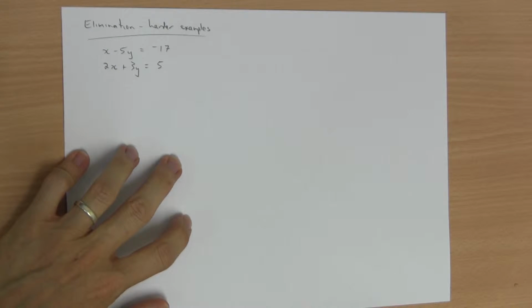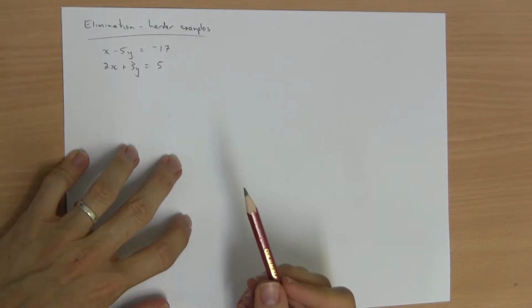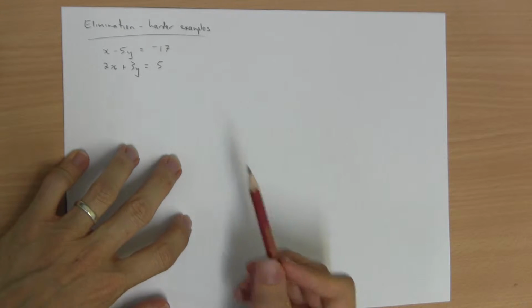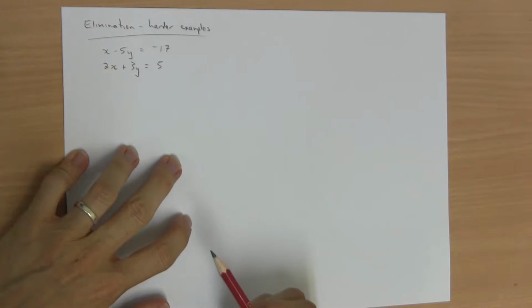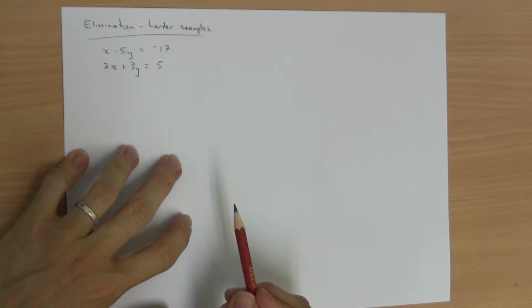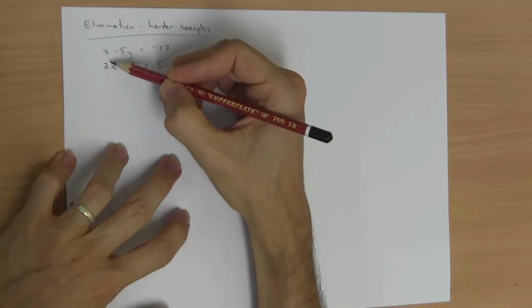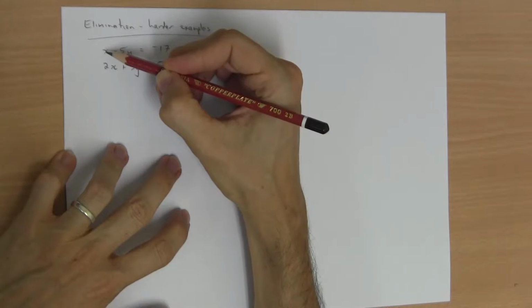Now, if I say elimination, then I'm looking for two equations which have the same coefficient for at least one of the variables. But these two equations don't. However, it's very easy to change them a little bit to make it happen. In particular, notice that this is 2x and this is just 1x.